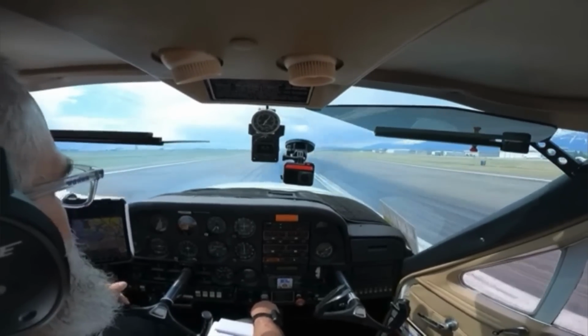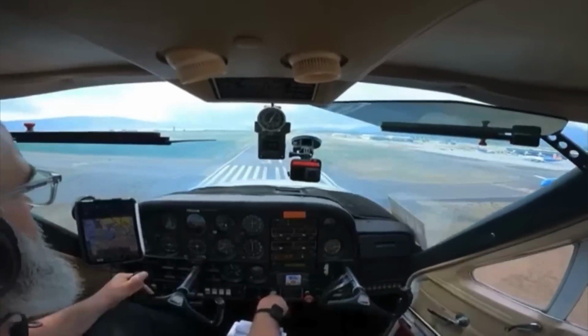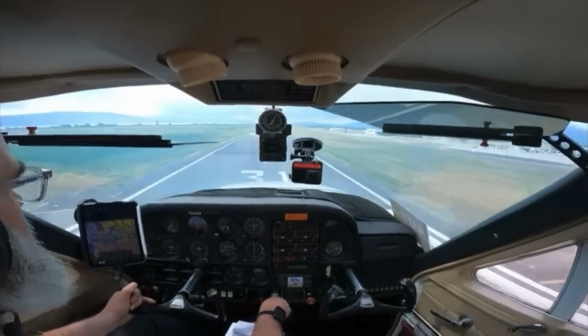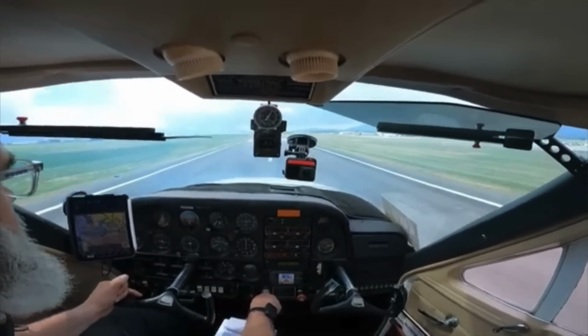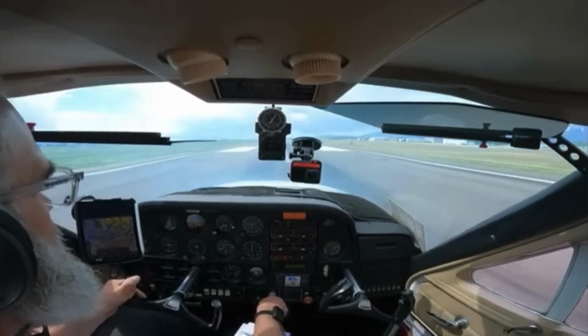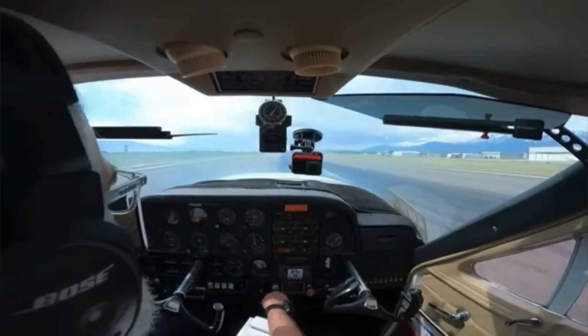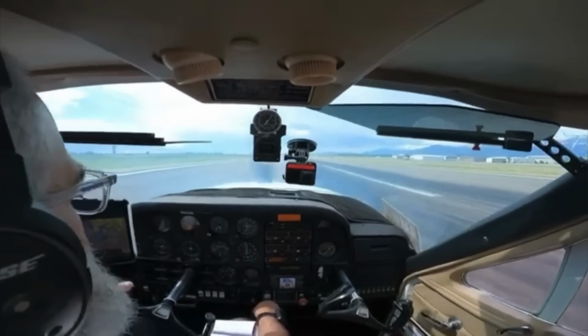Okay, so let's rewind here and see if we can figure out the root cause of this rough landing. Looks like we've got a great start here. This looks like a really good glide slope. But one thing I'm wondering about here is your airspeed. It looks to me like you might be a little fast when you start the flare because the airplane's just floating and then all of a sudden it just drops to the runway without warning.